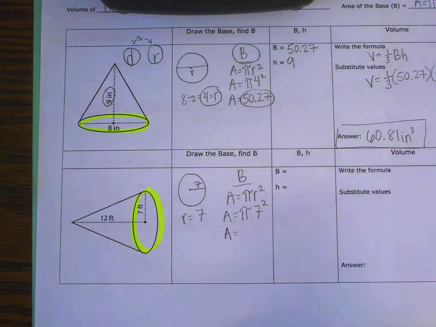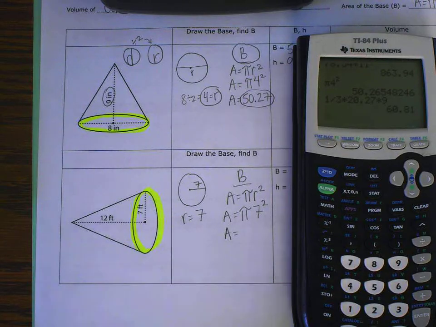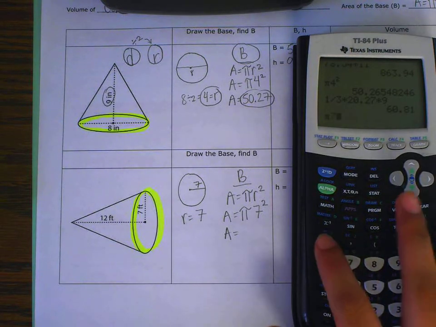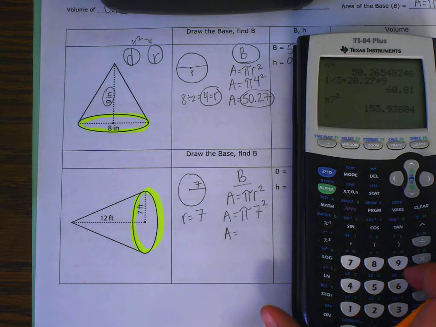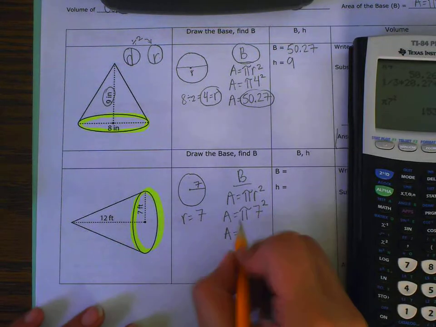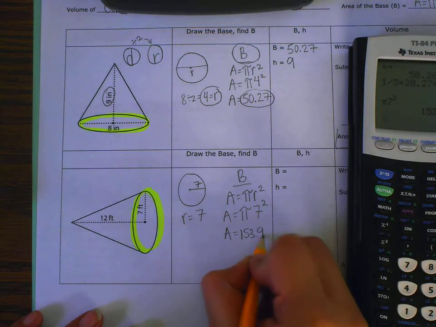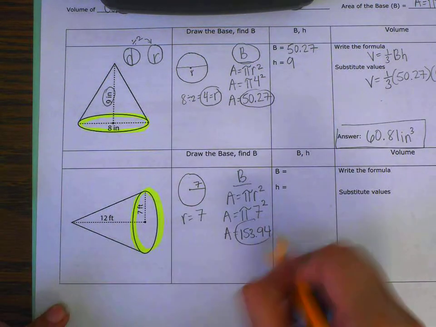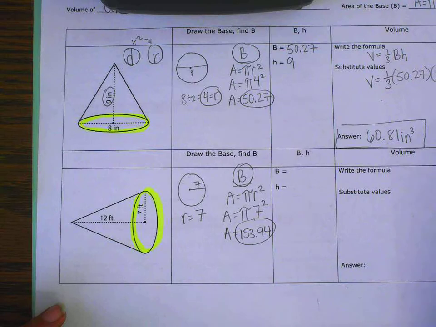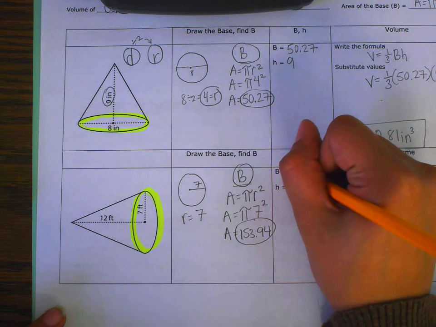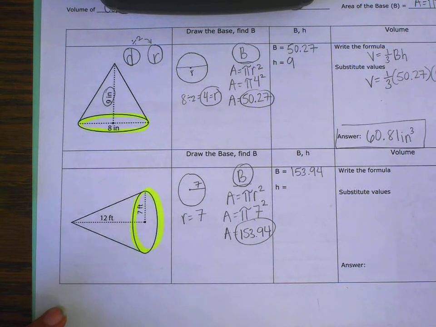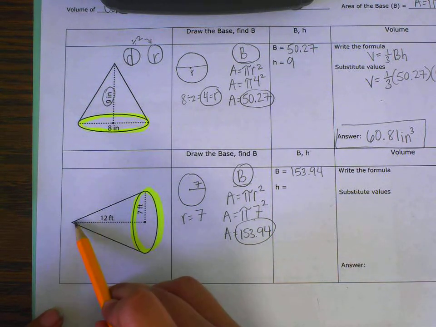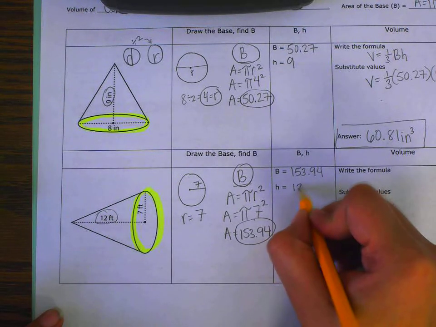Area is equal to, and we're going to use our calculator here. So we're going to type in second pi 7 squared. Enter. And we get 153.94. So we need to keep track of this number because it belongs with our uppercase B, which is our area of the base. That is going to be 153.94. Now the height again is from the base to the tip of the cone, so that height is 12. We're going to keep record of that.